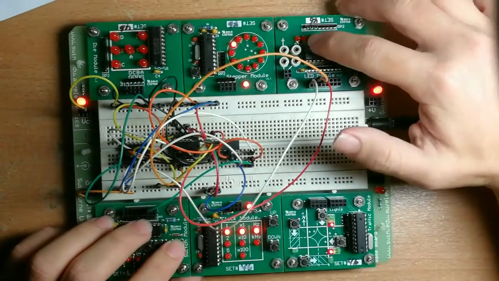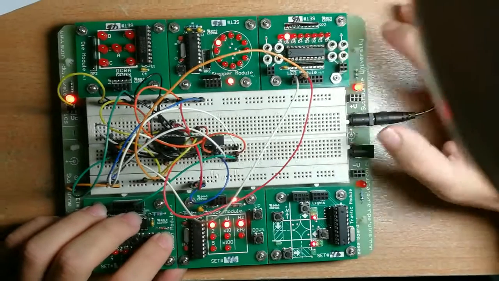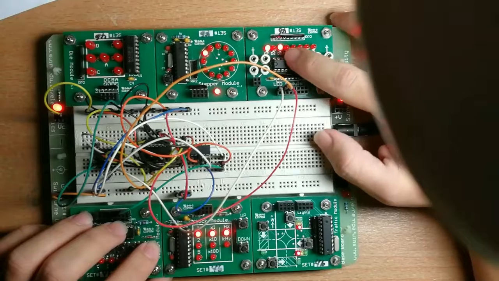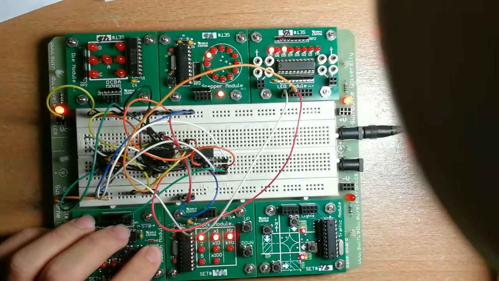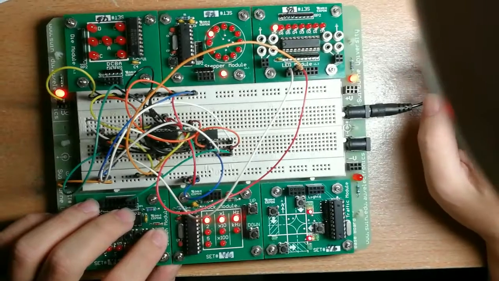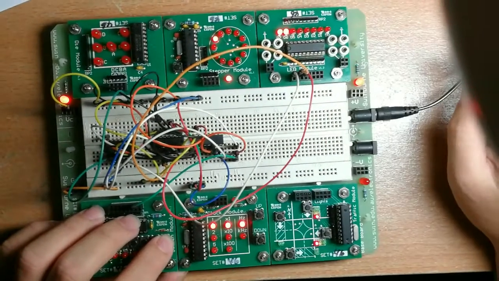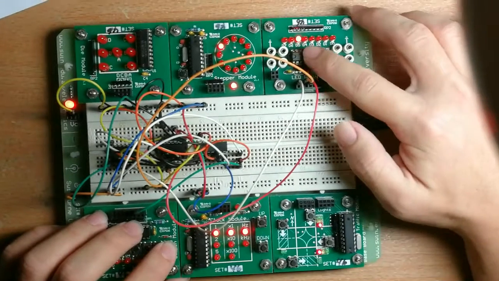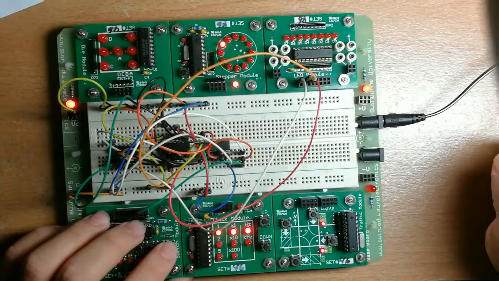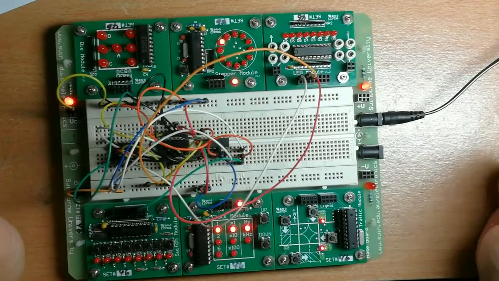At first it is 0, 0, 0. Second is 0, 1, 0. Third one is 1, 0, 1. Fourth one is 1, 0, 0. And 1, 1, 0. 0, 0, 1. And it returns to 0, 0, 0. And this proves our state diagram.